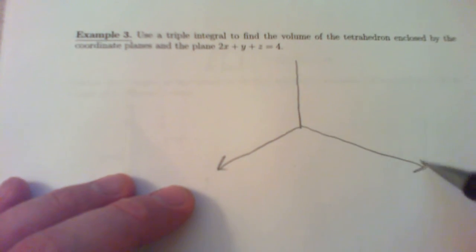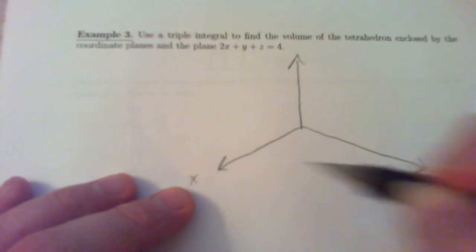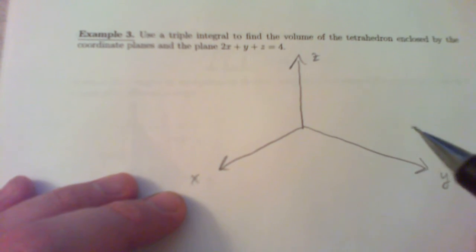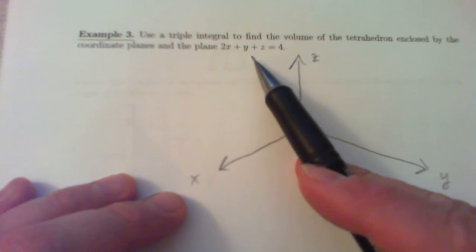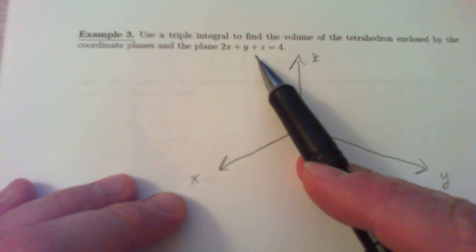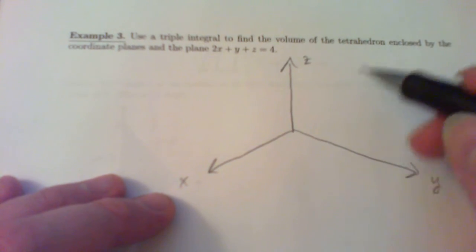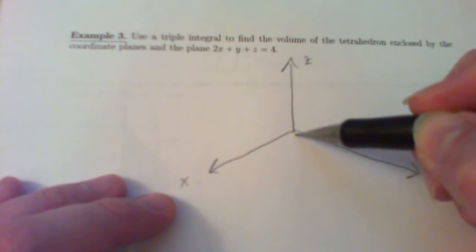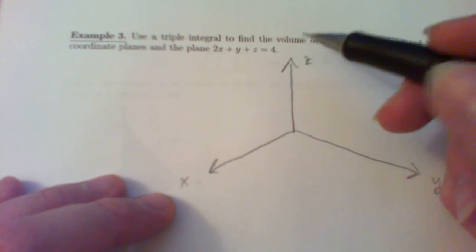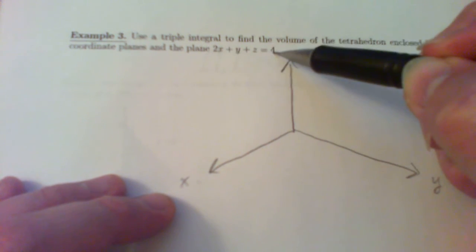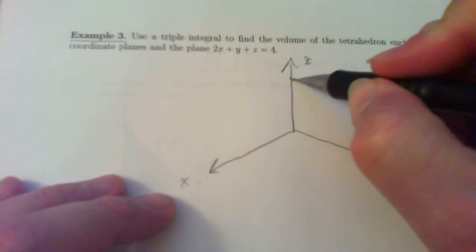So this is all of R3, x, y, and z. Okay, so first, what does this plane look like, and how can I set these limits up? What happens when x and y are 0? I want to know where this thing touches the z-axis. When x and y are 0, z is equal to 4.